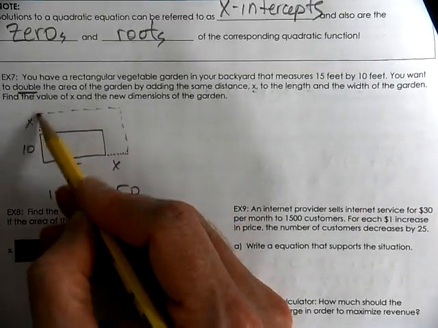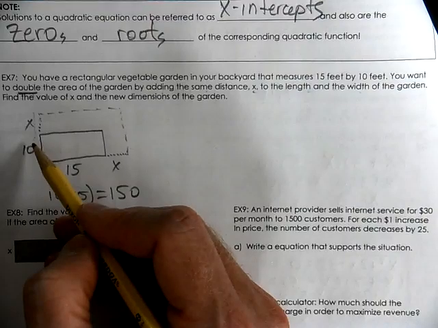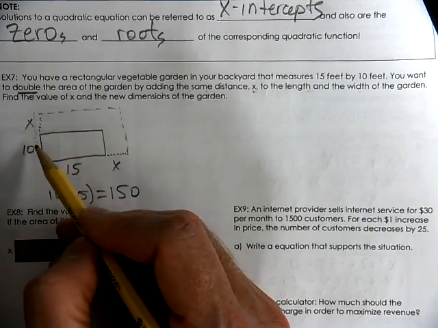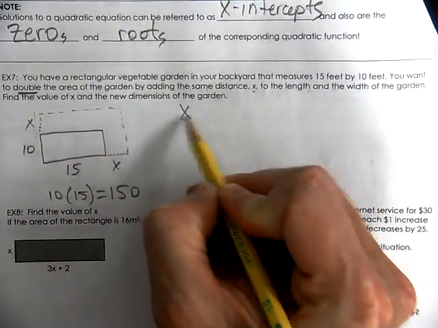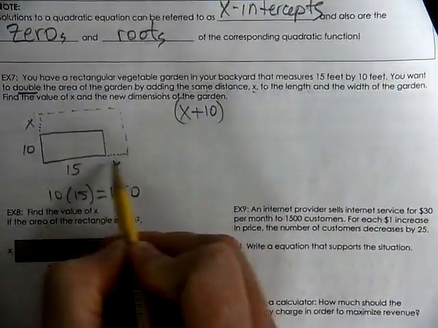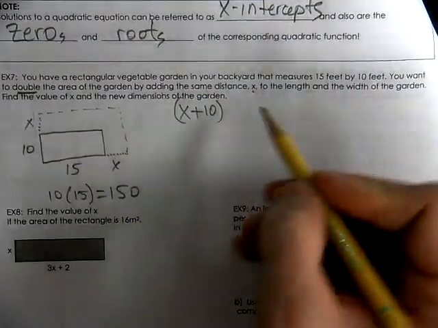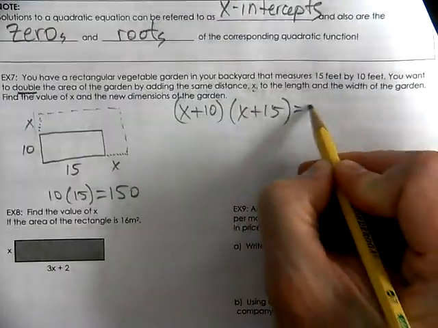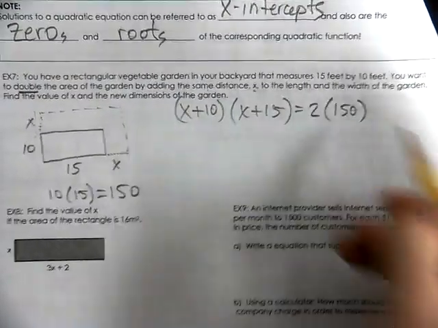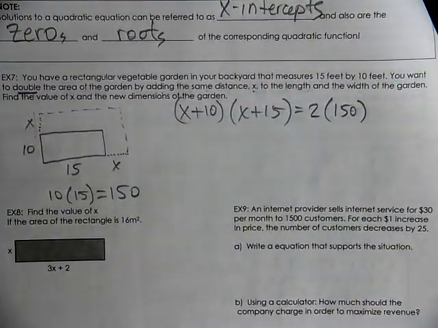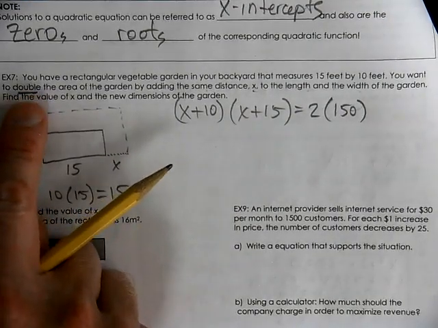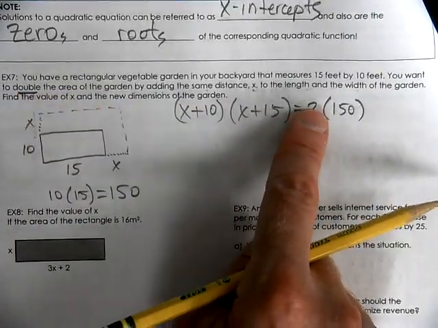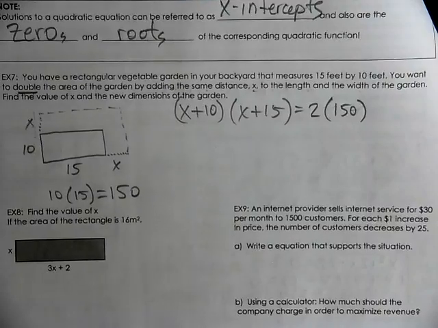I want to double that. So my one dimension here is x plus 10. Don't call it 10x. It's definitely not 10x. It's x and it's 10. X plus 10. This is x plus 15. And we want that to be 2 times, double the 150. So you have to watch this word. Is it going to be double? Is it going to be triple? Is it going to be half? That value is what you're multiplying to your current area.